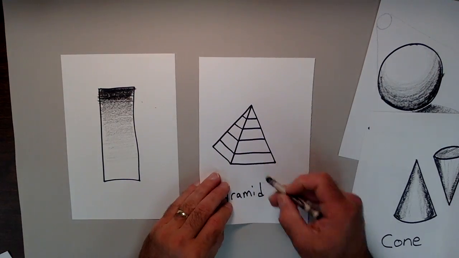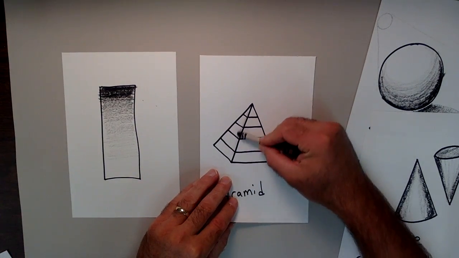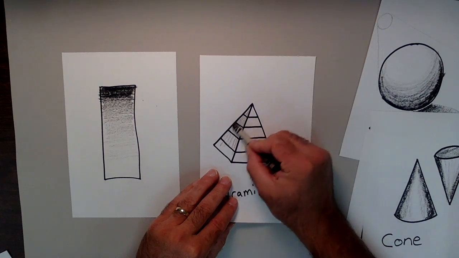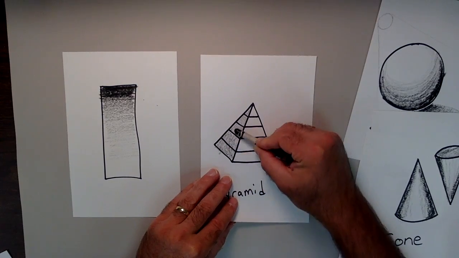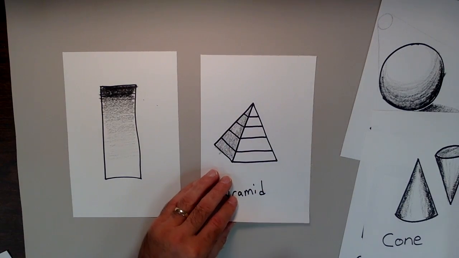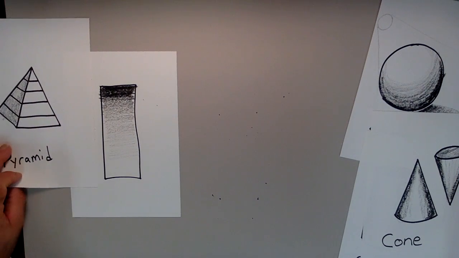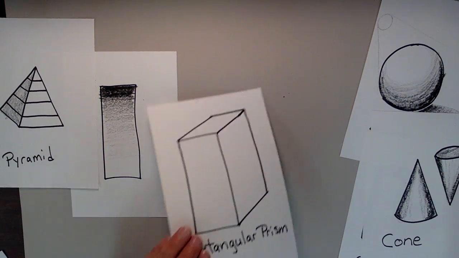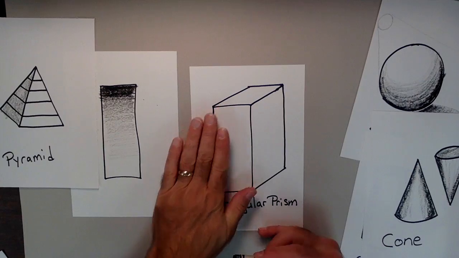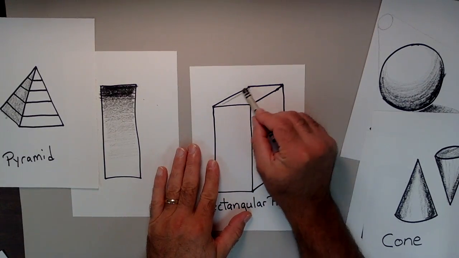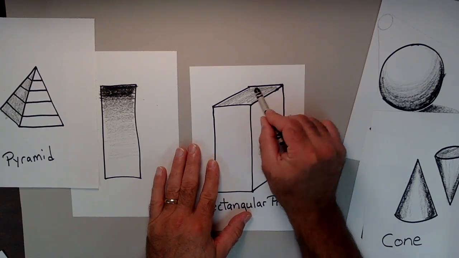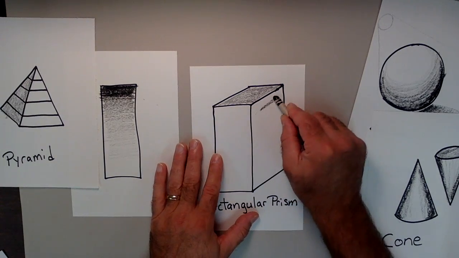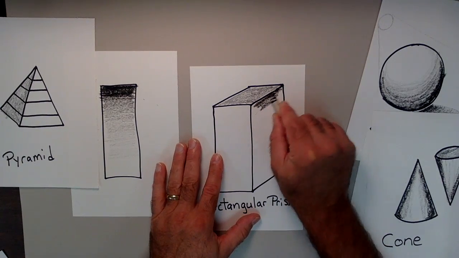The pyramid is really simple because all you got to do is just shade one side. And I would do that light. Pyramid. Rectangular prism. What if we leave one side white? Maybe the top is going to be a mid-gray. And then we can make the other side darker. It doesn't even have to be the darkest value. It just has to be darker than the top.